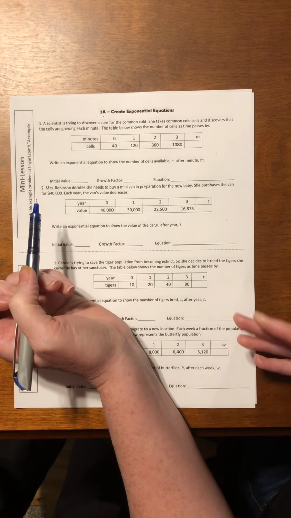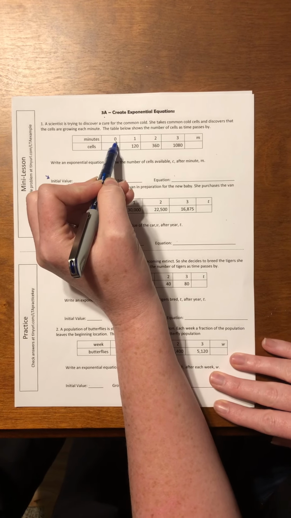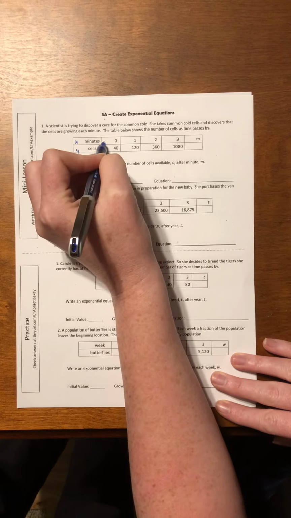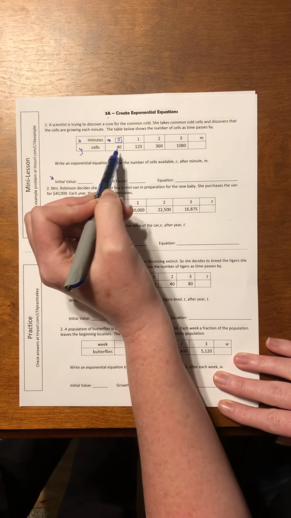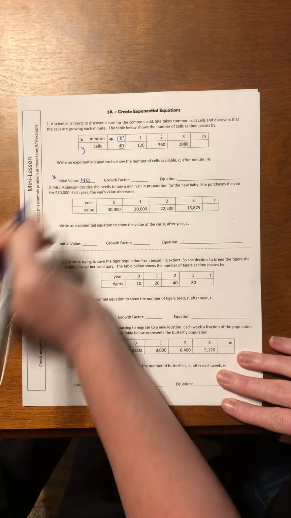So if we remember initial value, our initial value is when x is 0, okay? So at time 0. So here is our 0, so our initial value is going to be 40, okay?